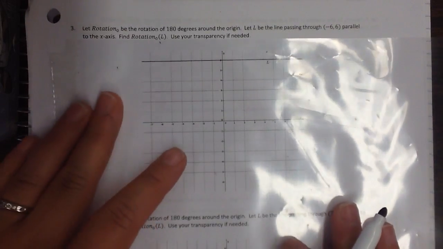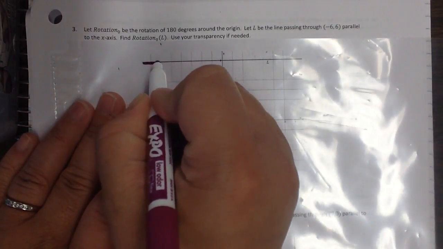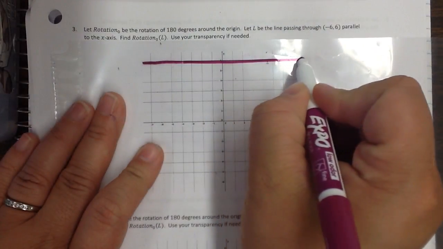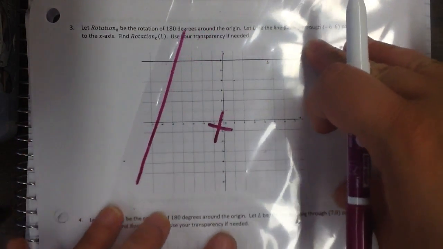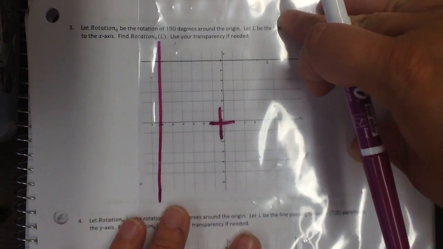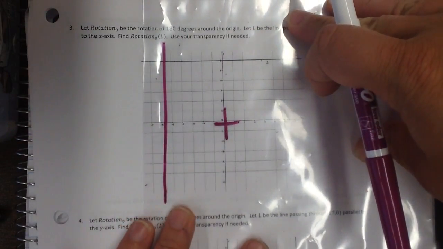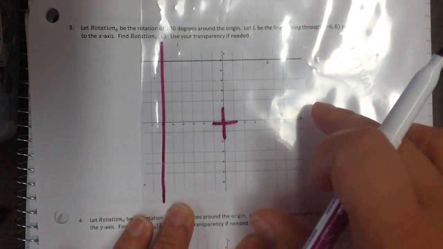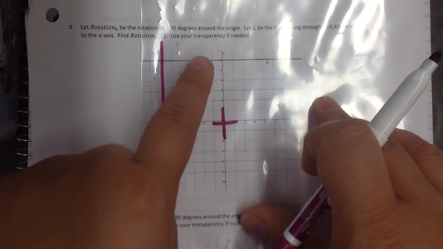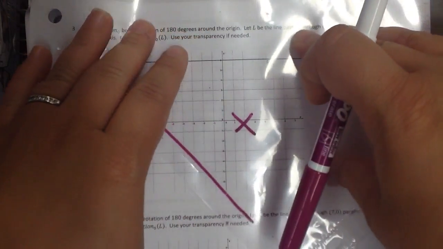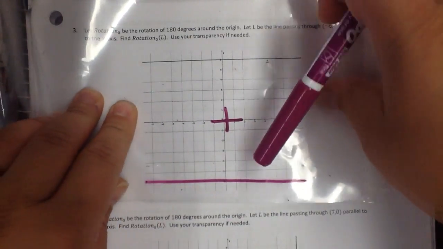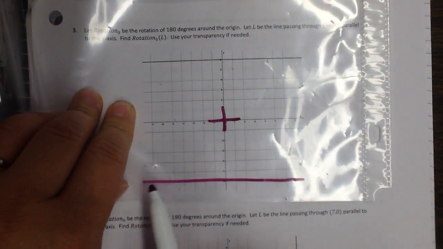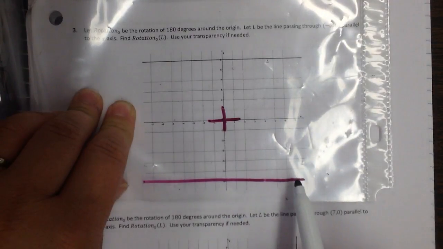So let's look at how this happens. You can do this two ways. We can do this with the transparency, like this, and we can do the crosshairs. This is a 90 degree rotation right here, see it makes a right angle there, and then 180 degrees would be like this, okay, and this is where L prime would go.